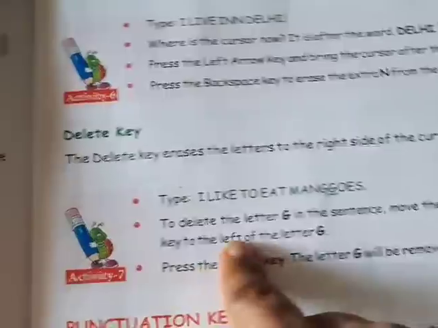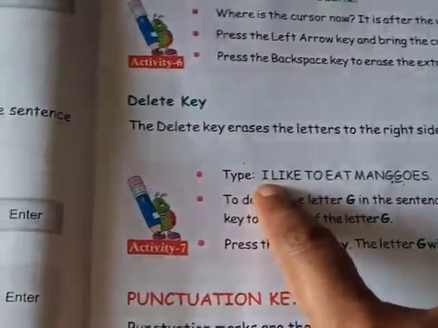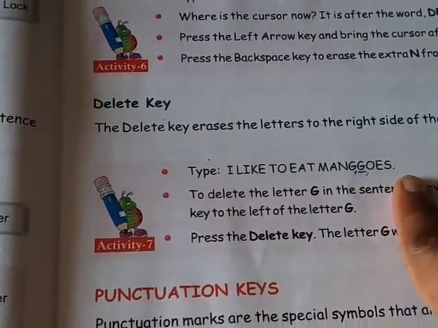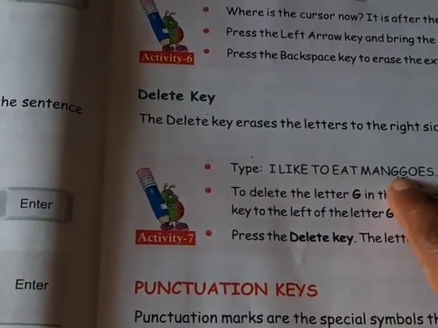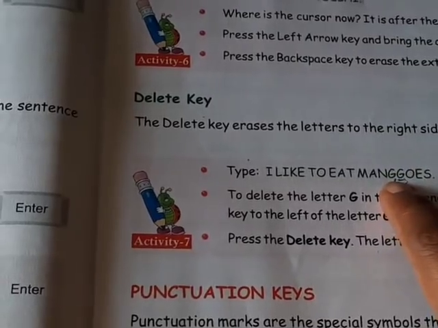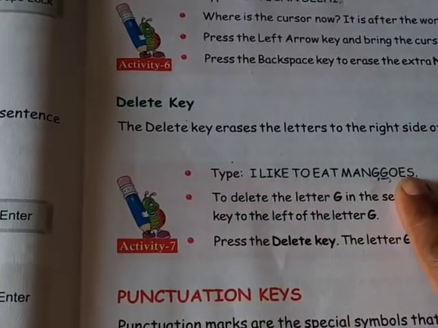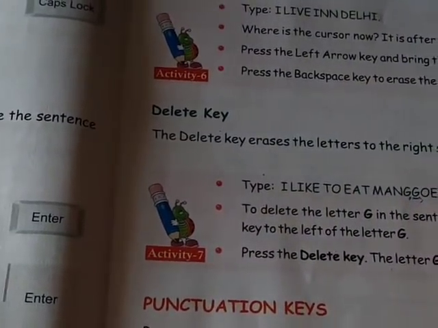And here, let's do the activity for the delete key. Now what you have to do, you have to type another sentence. I like to eat mangoes. Now the spelling of mangoes is incorrect. Why? We have two G's here. We have double G. So we have to remove one G. But after typing this sentence, where should the cursor be? The cursor should be after S.